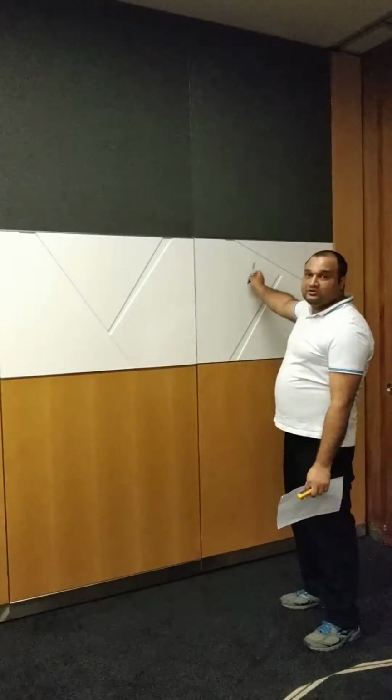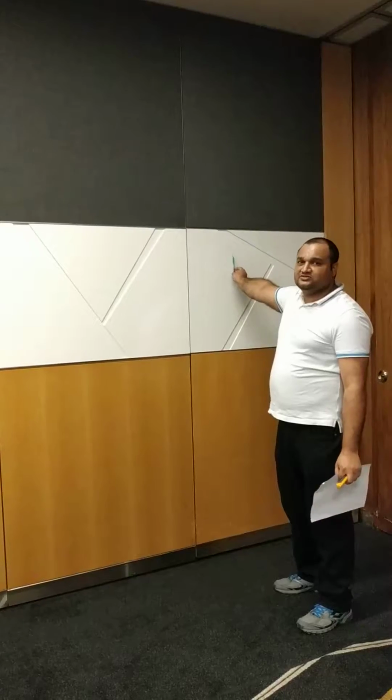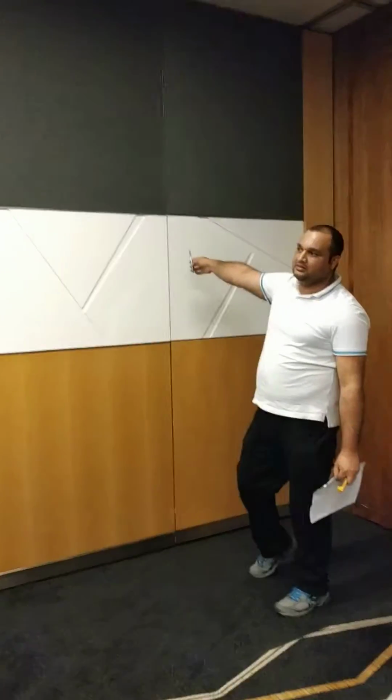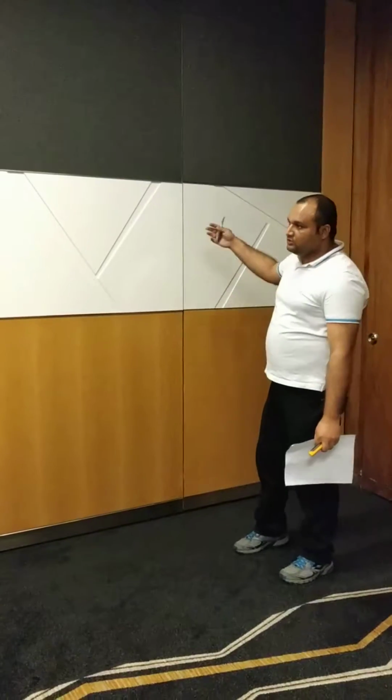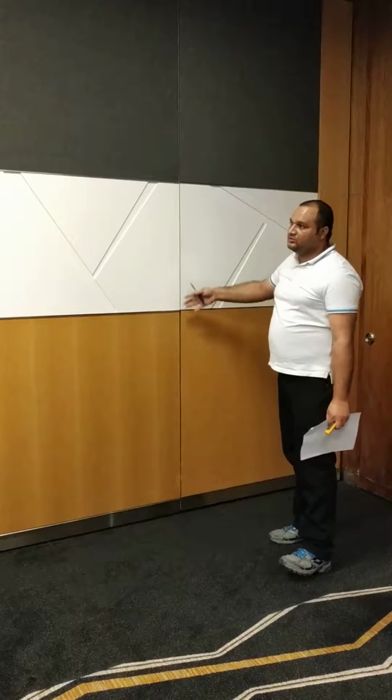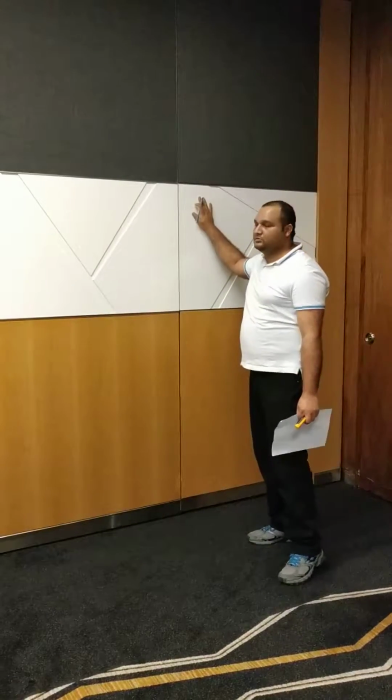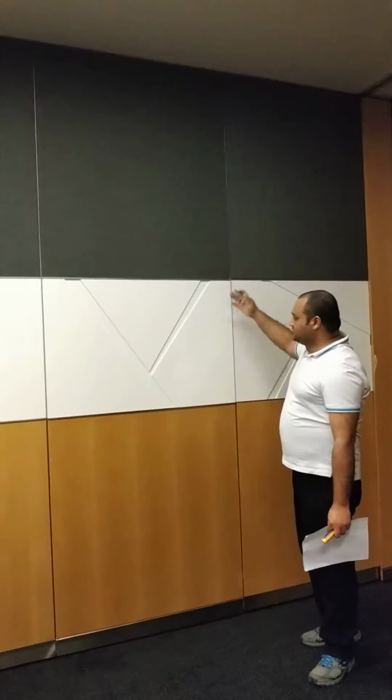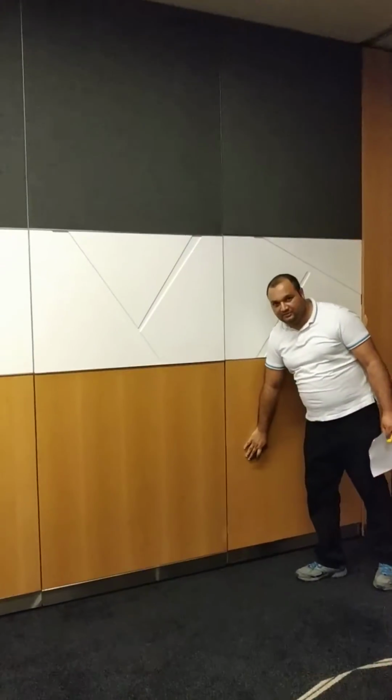Wall also we need to see, especially for the meeting room, but other rooms maybe have concrete wall, brick wall, some places plaster wall. So we look for any damages of the wall. Here, this meeting room, we look for this wall is operable wall. We check for the finishing of the lamination.